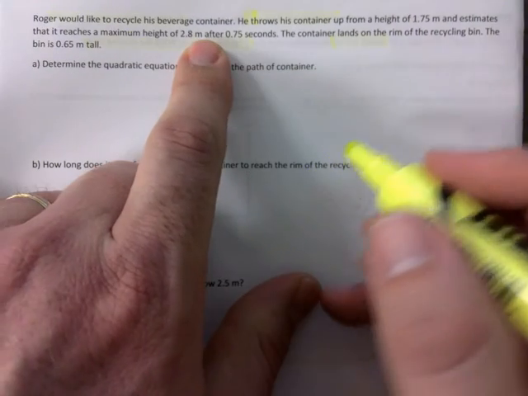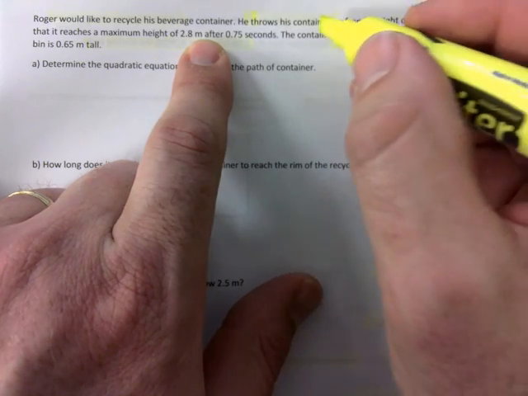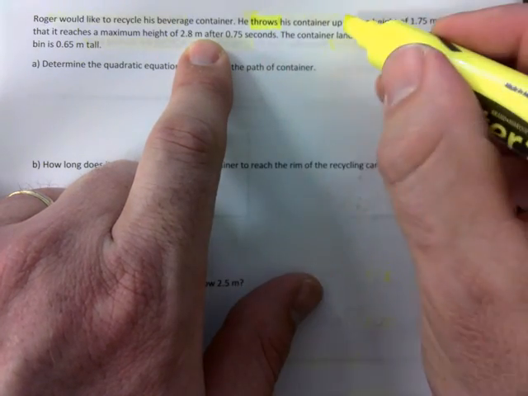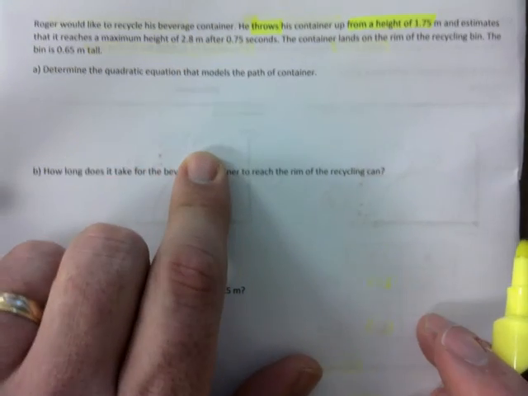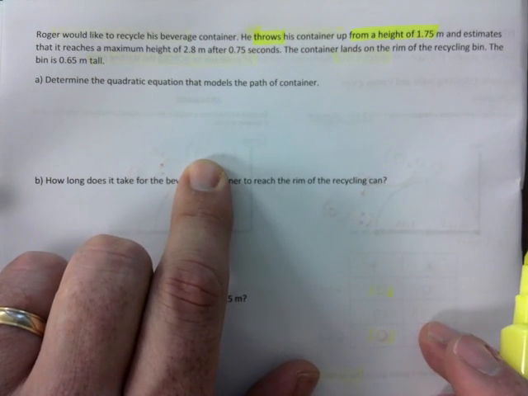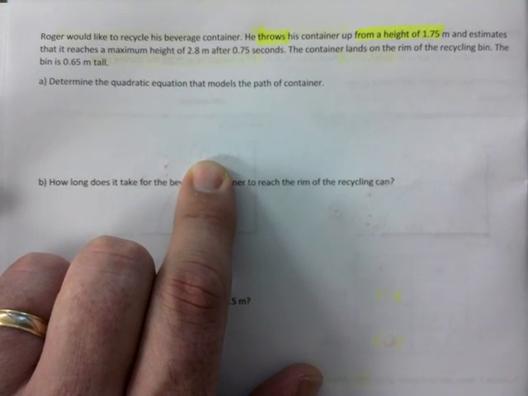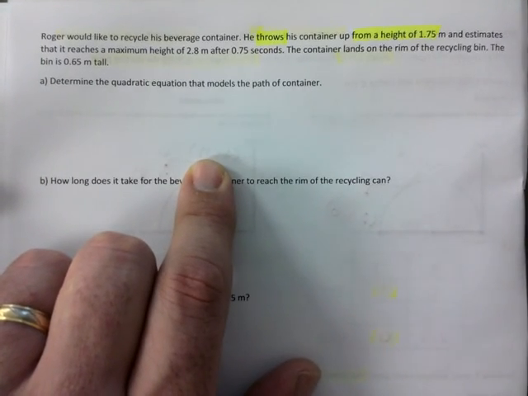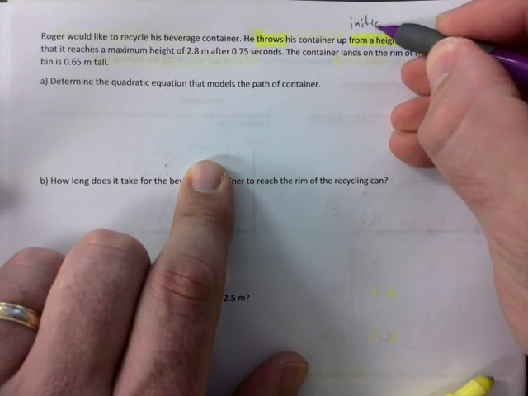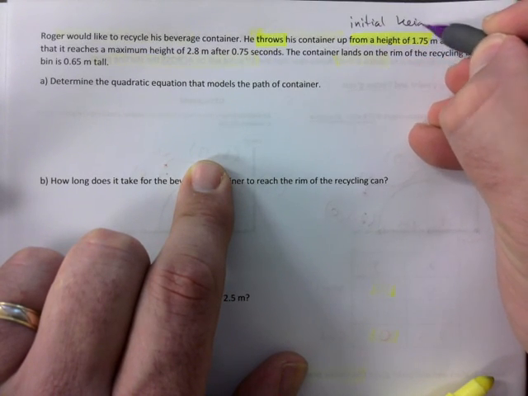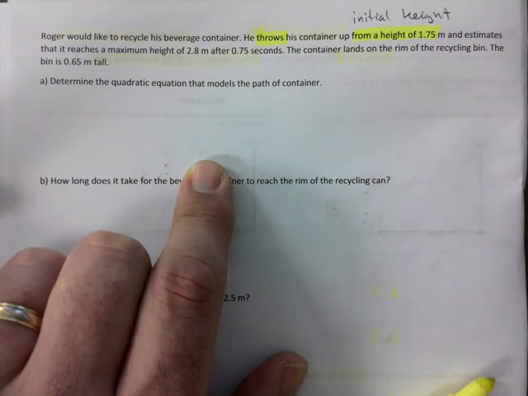Okay, so let's highlight the important things. Throws it from a height of 1.75 meters. That's definitely worth highlighting. What would that be? Our initial height, right? That's the initial height.